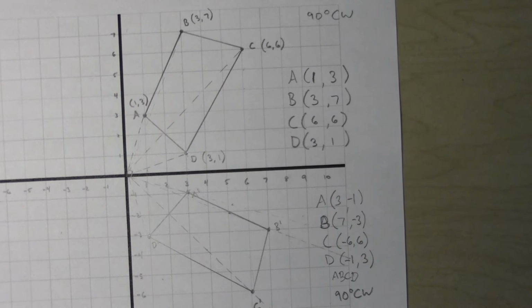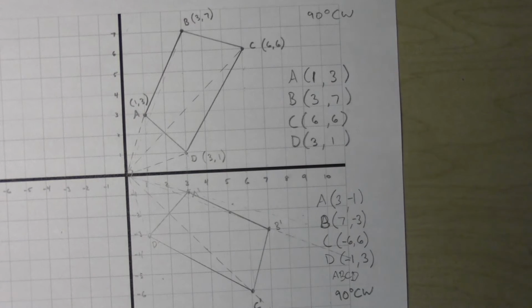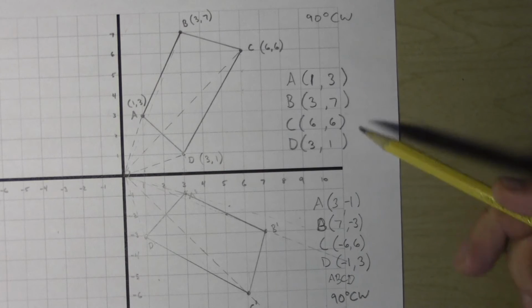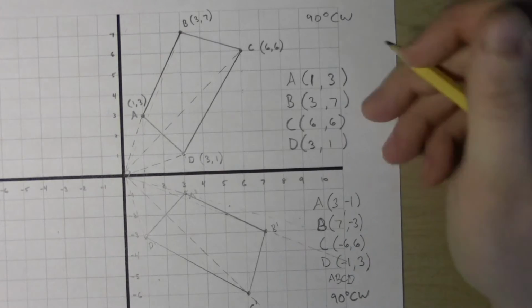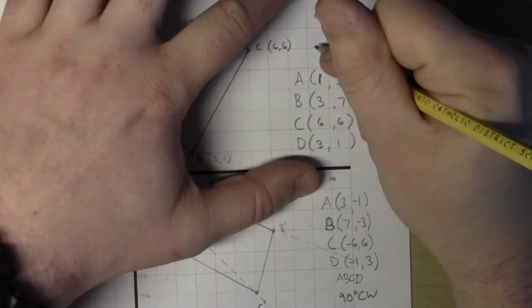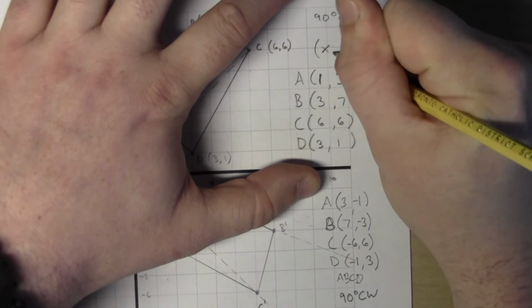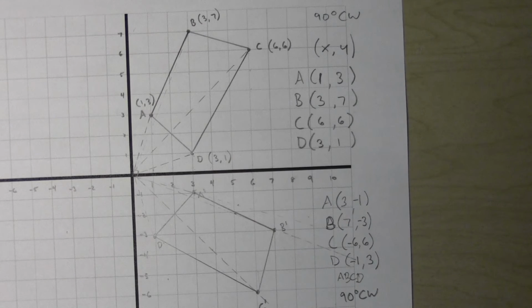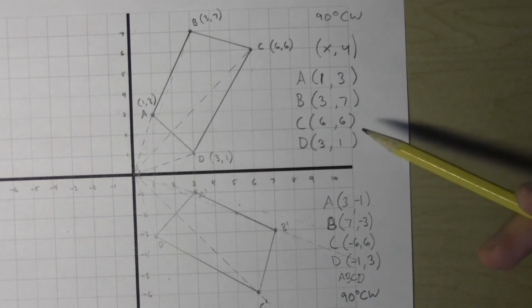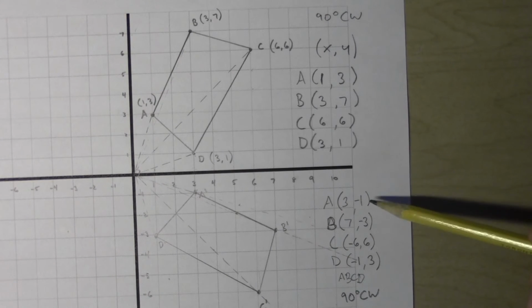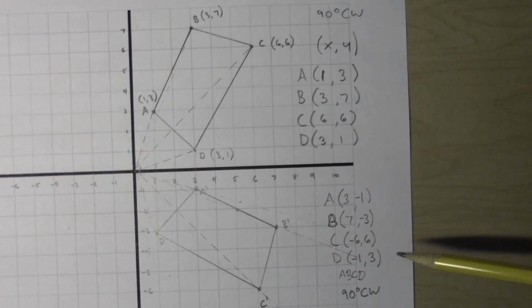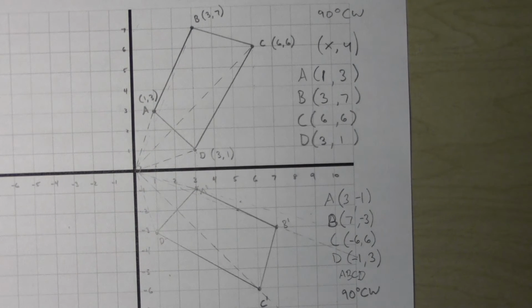Can anyone see the pattern? Take a look at A and see what the pattern is. Take a look at B and see what the pattern is. Again, you're remembering that your coordinates here are always X, Y. The numbers are very similar, are they not? B is very similar to B. C is very similar to C. D is very similar to D. What do you do?